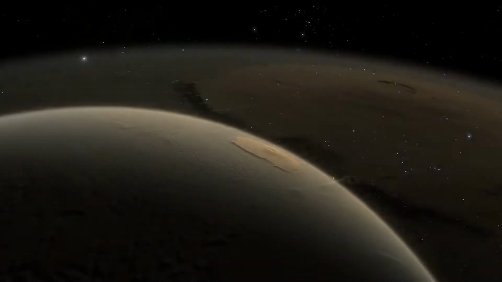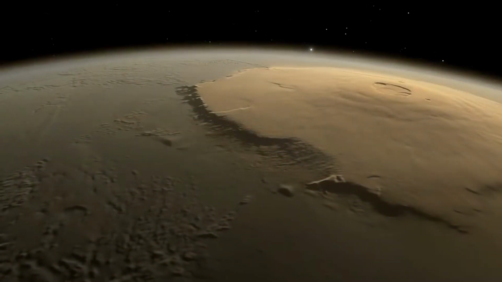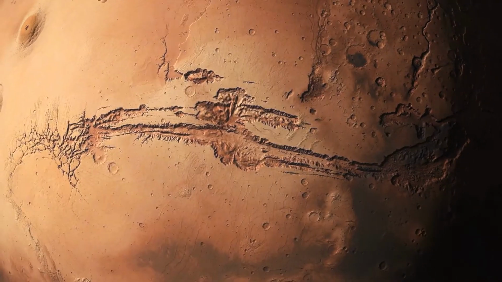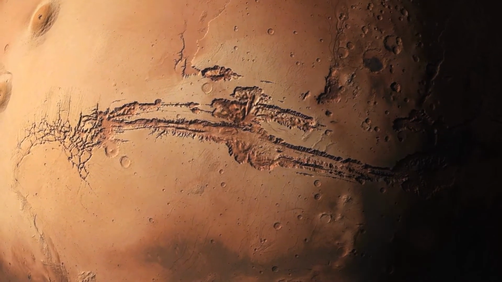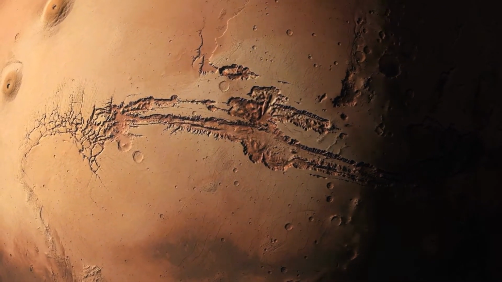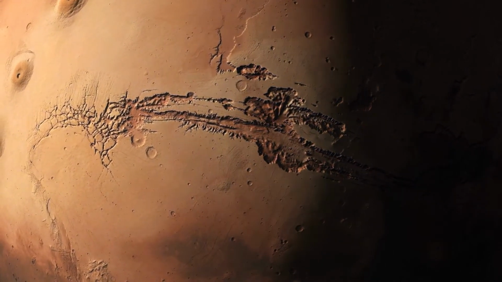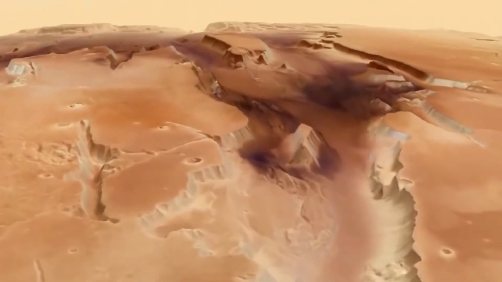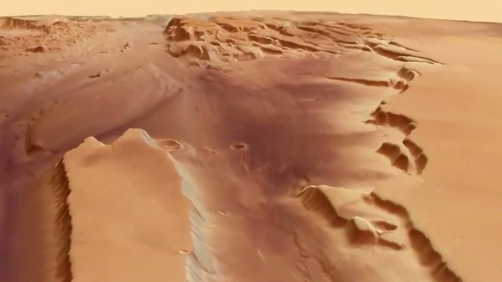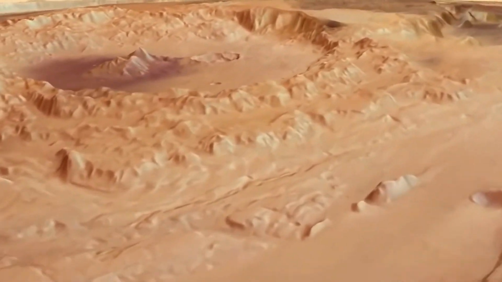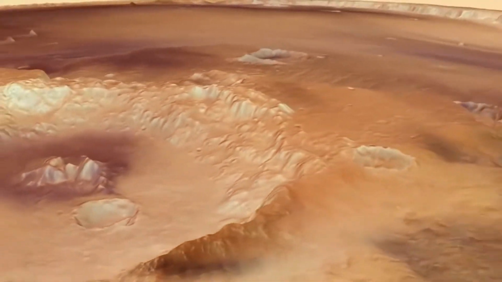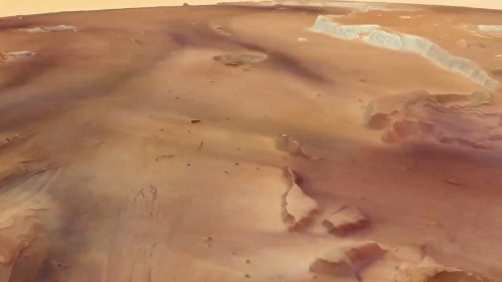Olympus Mons is the largest volcanic mountain in the solar system found on Mars, along with Valles Marineris, a vast canyon system that makes the Grand Canyon look like a crack in the ground. Furthermore, scientists also believe that Mars experienced huge floods about 3.5 billion years ago, carving Mars' great channels and floodplains.